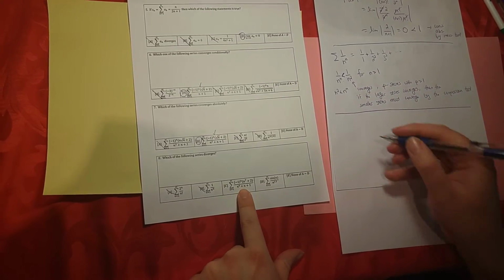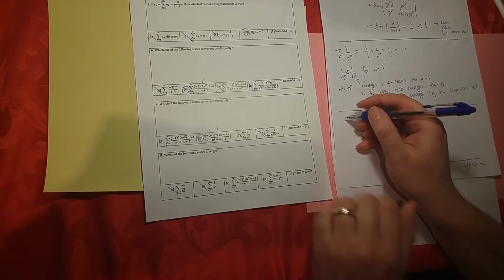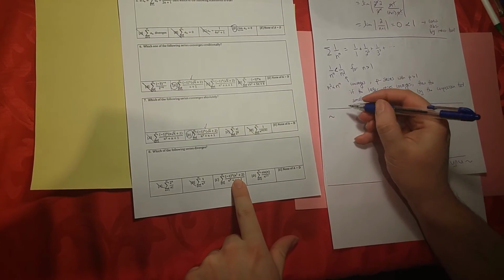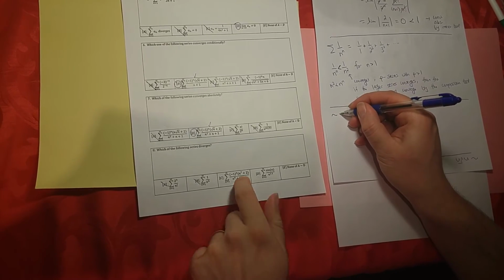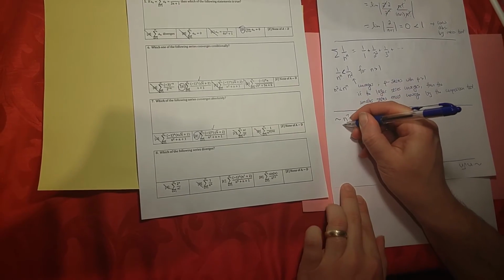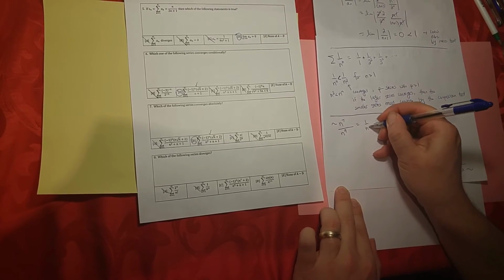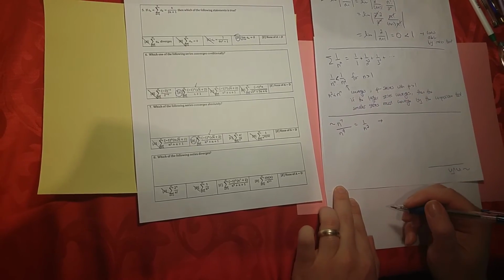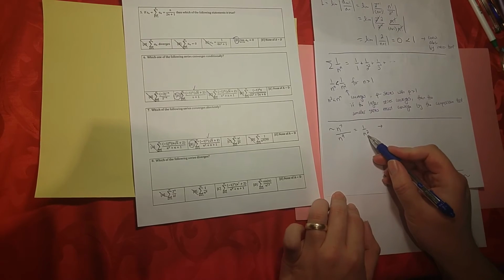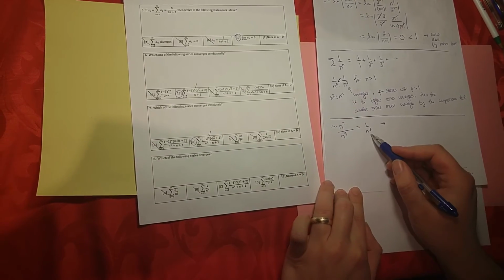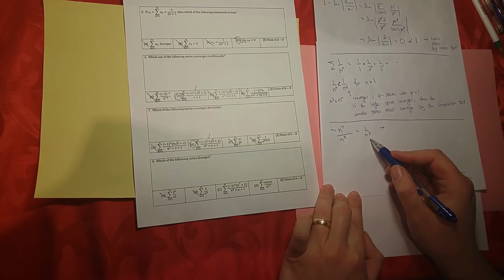Next one. For C, this goes asymptotically. It's a whole bunch of polynomial stuff, so it's easy to do this as n^7 over n^9, which is equal to 1 over n squared. So you could do a comparison test or a limit comparison test with this if you wanted to show it properly. LCT would be the easiest one.